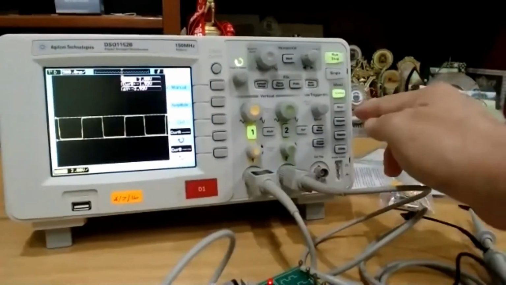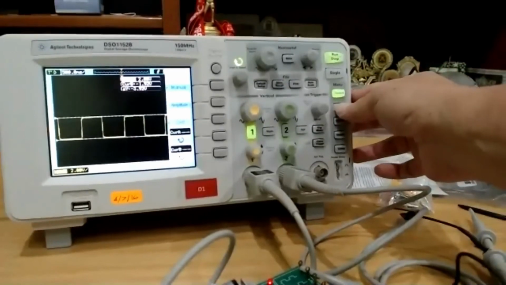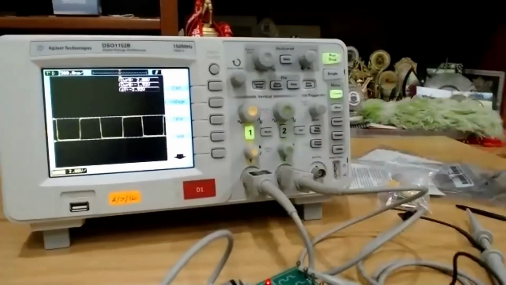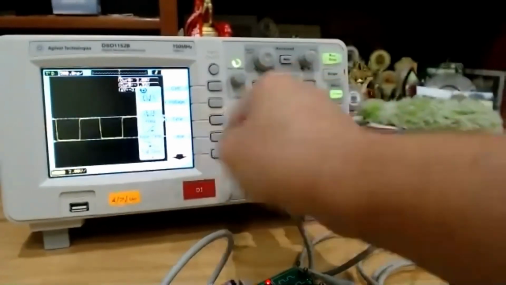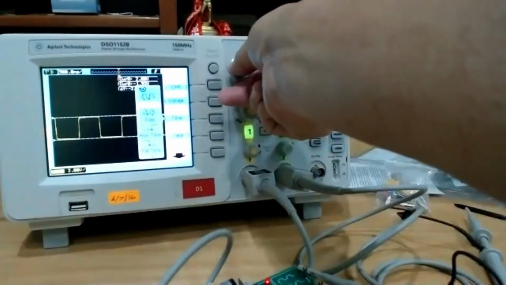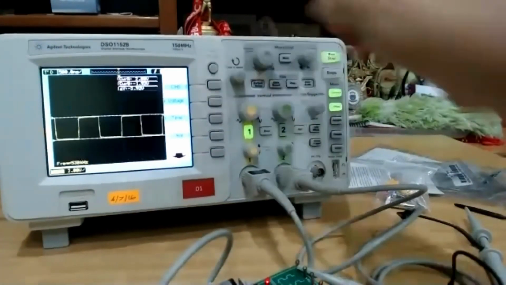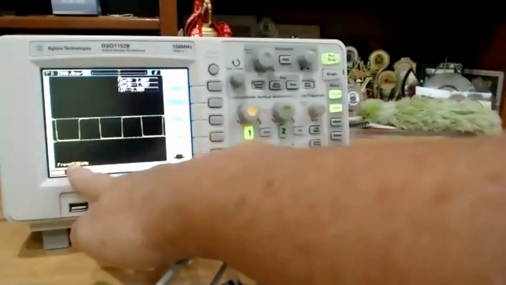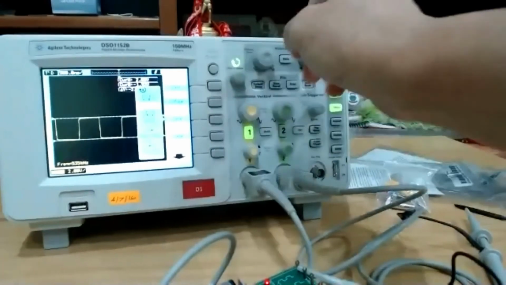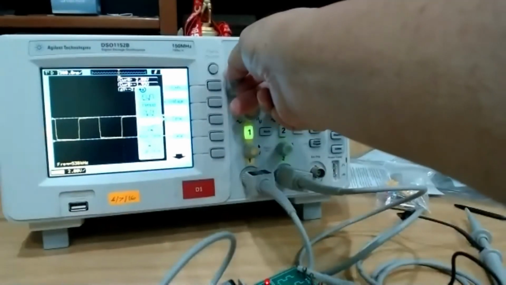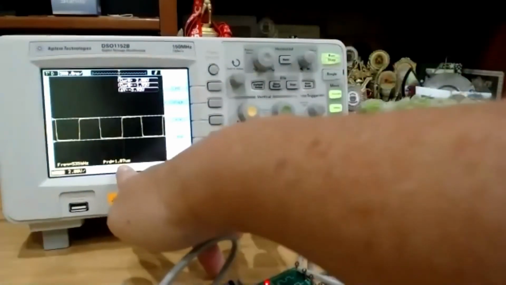Another function that you can use on a digital scope is the measure function. You can press measure and measure, let's say, the time. If I want to measure the frequency, I just click one time and it will display the measurement. I can also measure the period, and it will be shown also.